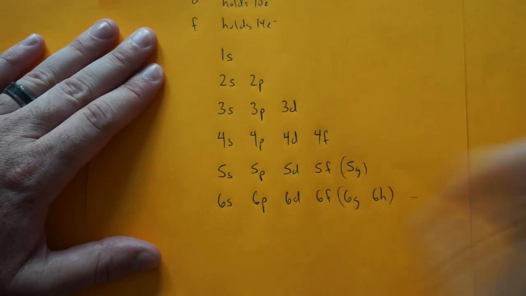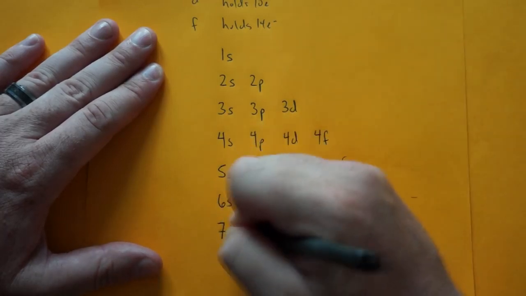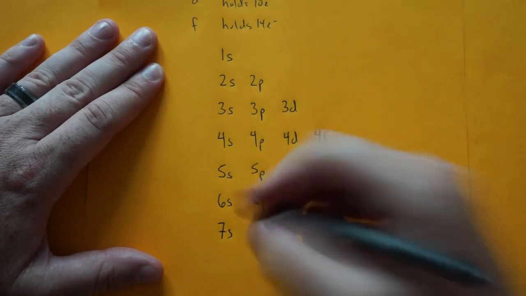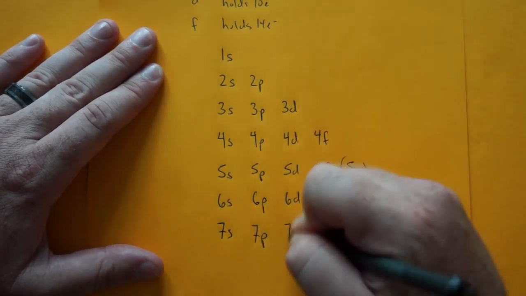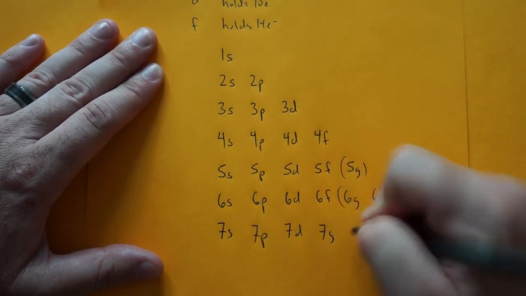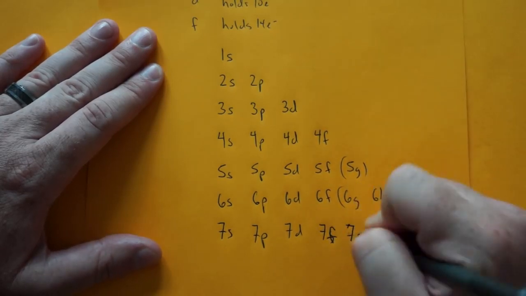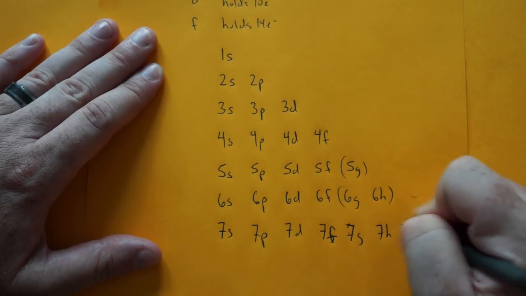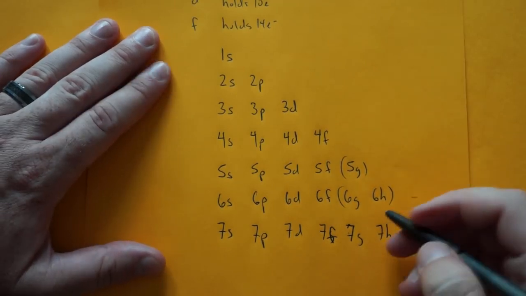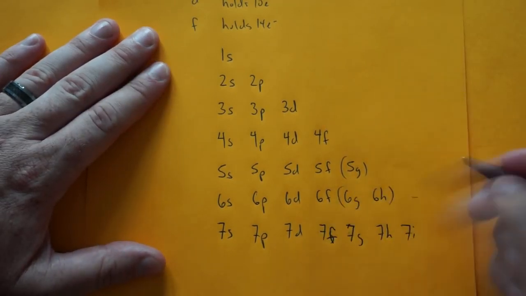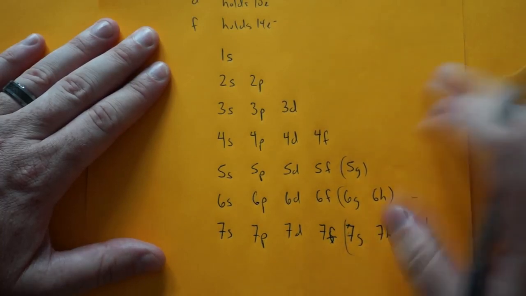All right, these 2 we don't have to worry about. And the last, the seventh energy level, we're going to have 7S, 7P, 7D, 7F, sorry, 7G, 7H, and 7I. But we're not going to even use most of these, so we'll just kind of leave those there.